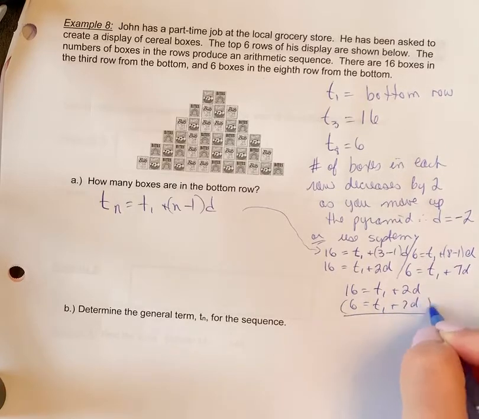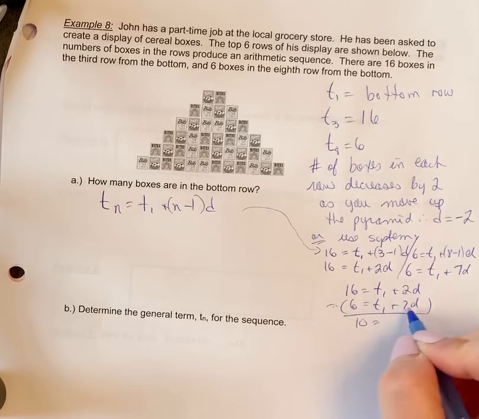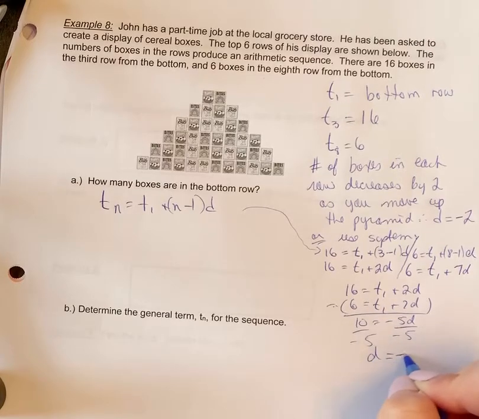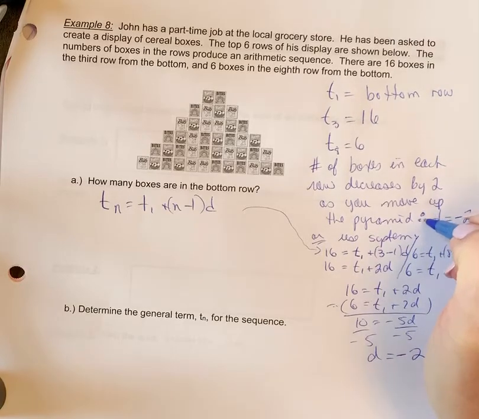When I subtract 16 minus 6, I get 10. 2d minus 7d, I get -5d. Divide off the -5, and d is equal to -2. So of course, that's a lot more work than doing this. If you're given a picture and you can figure it out based on that, then great. Or based just on the information in the question. This one we had to use the picture.